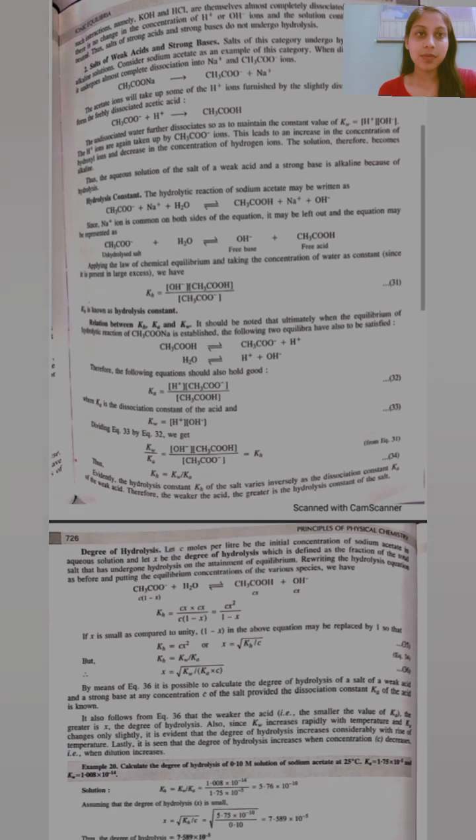Relation between Kh, Ka and Kw. It should be noted that when the equilibrium of the hydrolysis of CH3COONa is established, the following two equilibria also have to be satisfied. CH3COOH gives CH3COO- plus H+, and H2O dissociates into H+ and OH-.